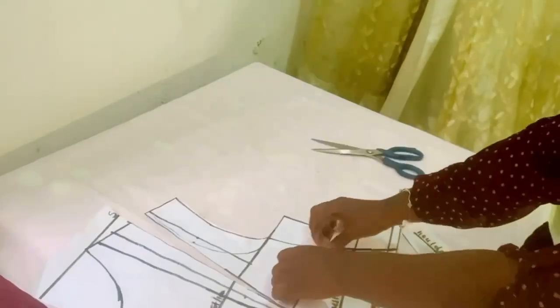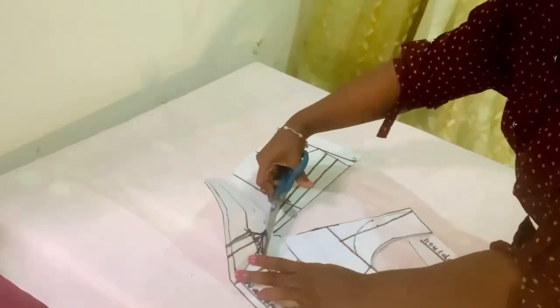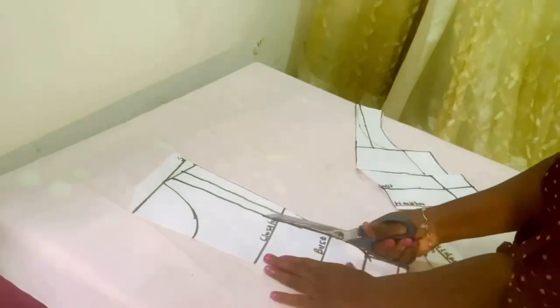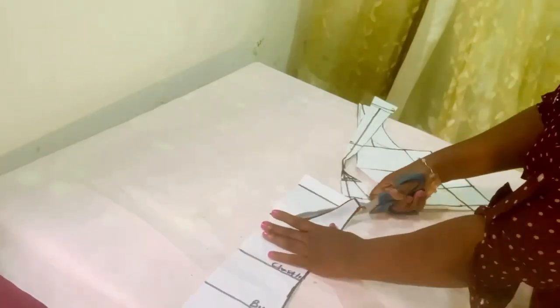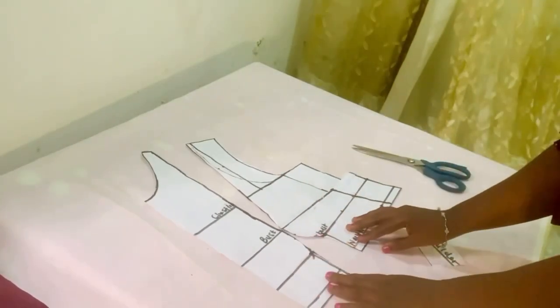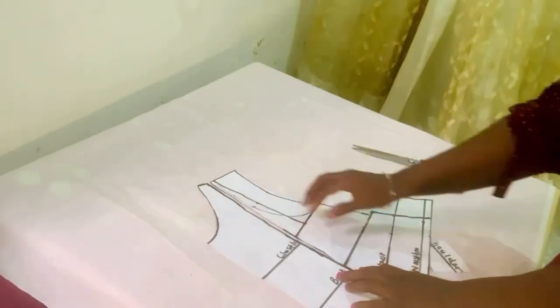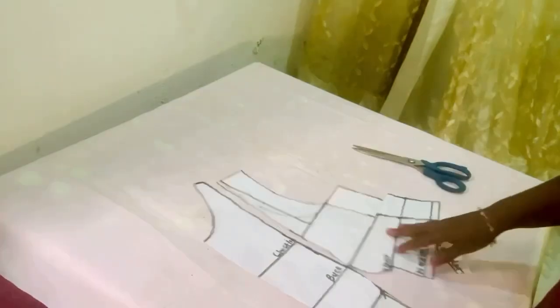Before I continue, I'll close up my darts permanently. Next, I'll cut my fabric with my pattern. So you can go ahead to add your half-inch allowance. You can still draw a new neckline if you wish.